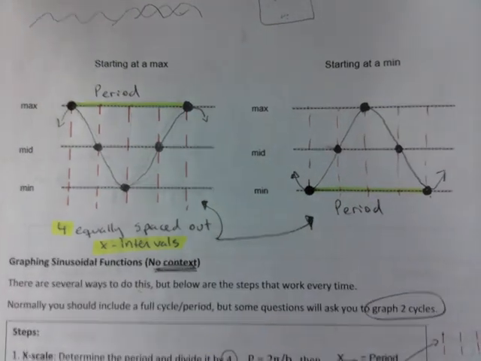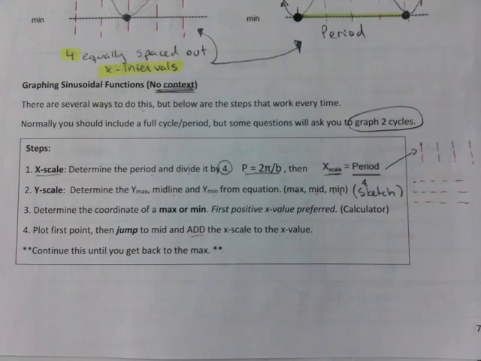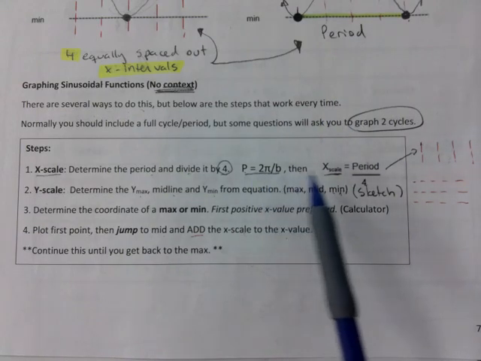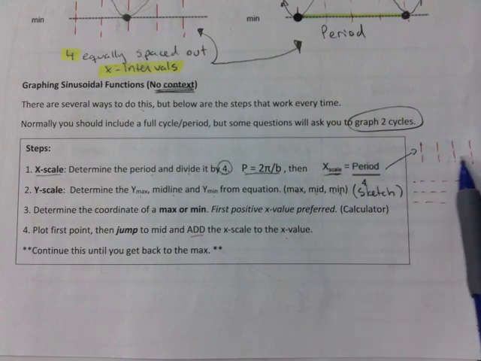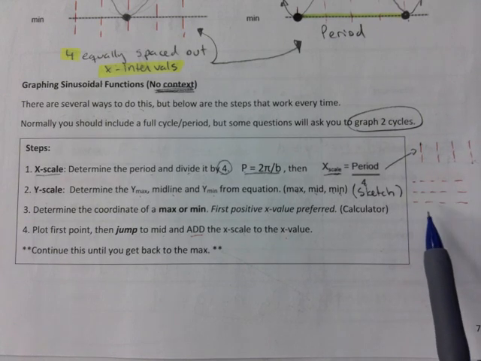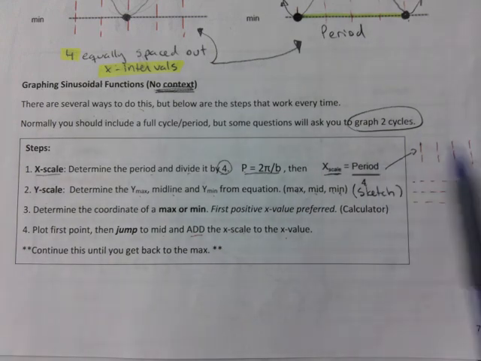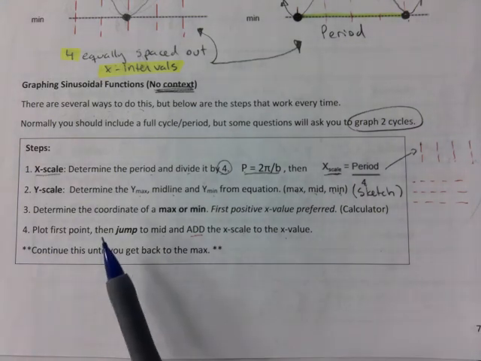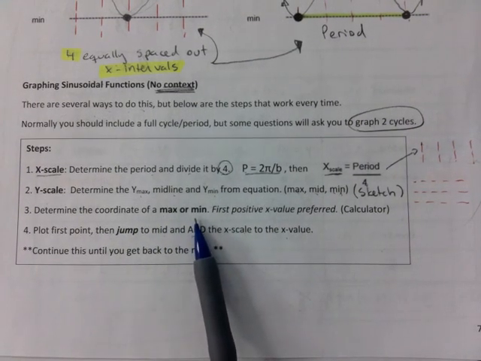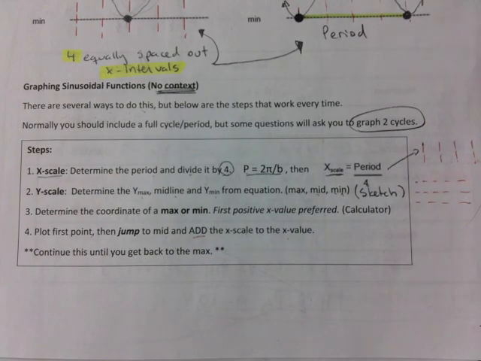So when I gave you the steps, which should be on your study sheet, why are we doing the x scale like that? Why am I asking you to find the period, then divide it by 4? Because we figure out the horizontal chunks. With the max, mid, and min, you find out the vertical chunks, and then we combine them. So that's what's happening here. And once you're done that, you need to find a max or a min. I prefer the first positive x value.